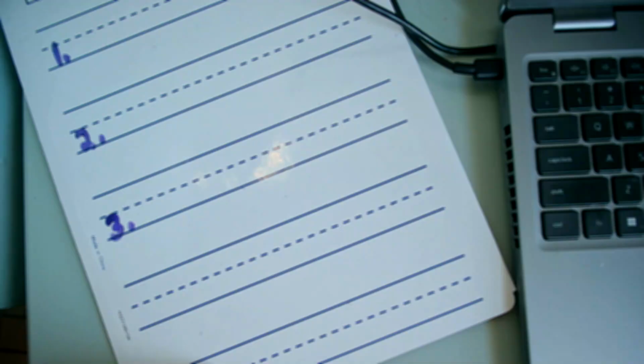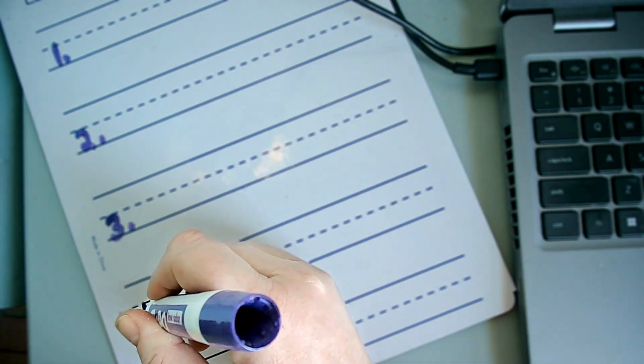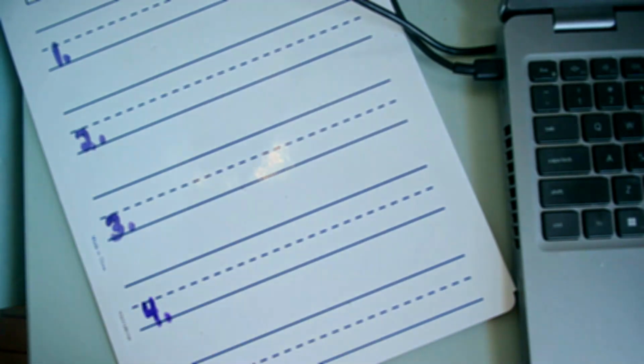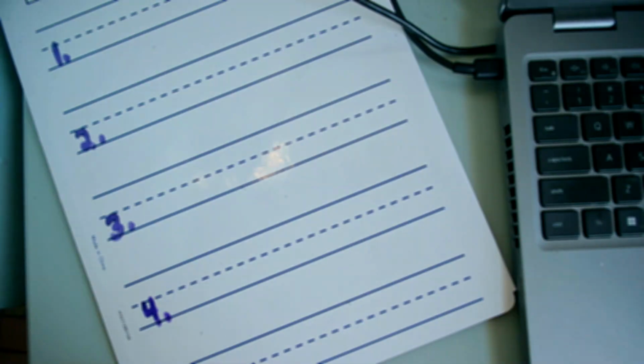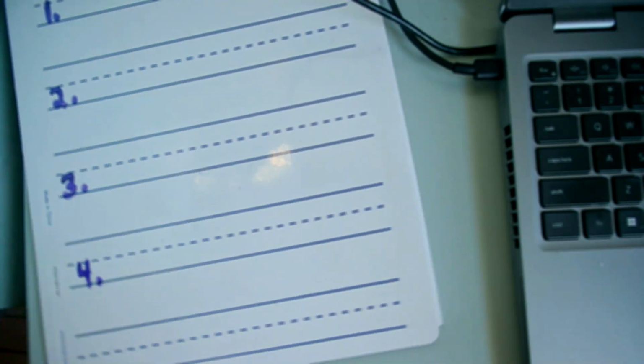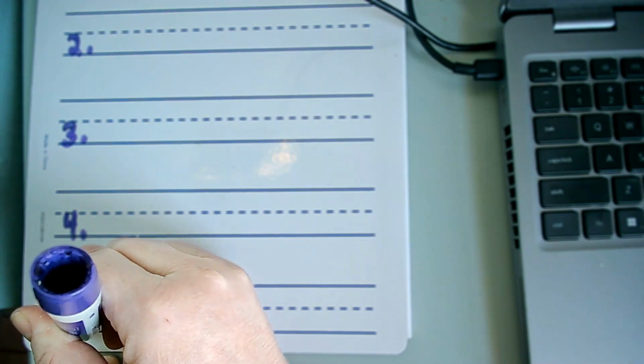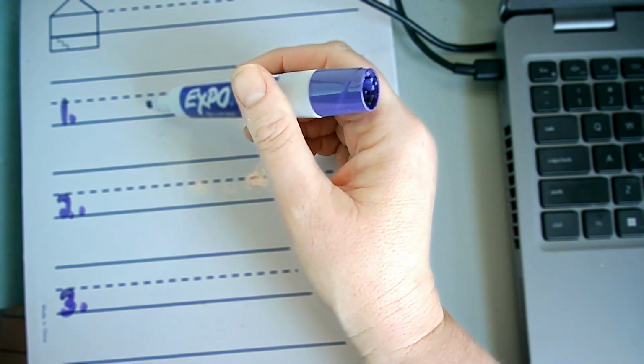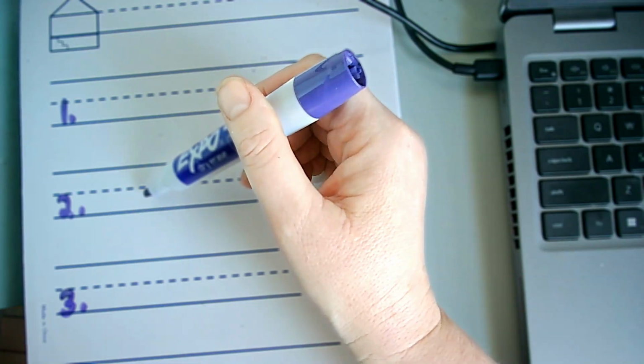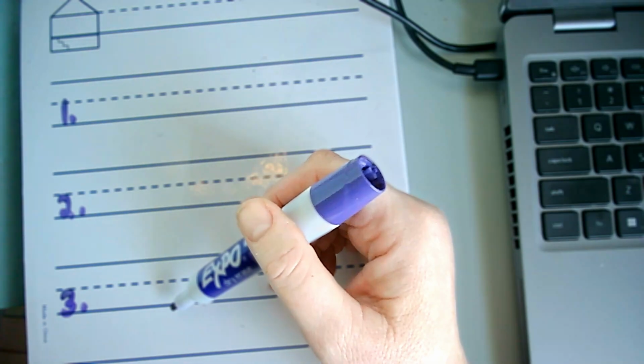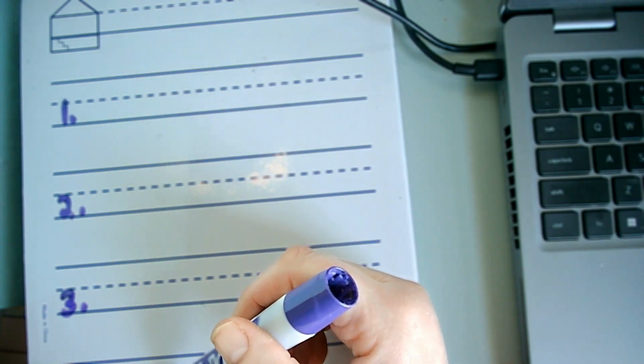Number 4, a. And number 5, on. Number 1 was the. Number 2, was. Number 3, is. Number 4, a. And number 5, on.